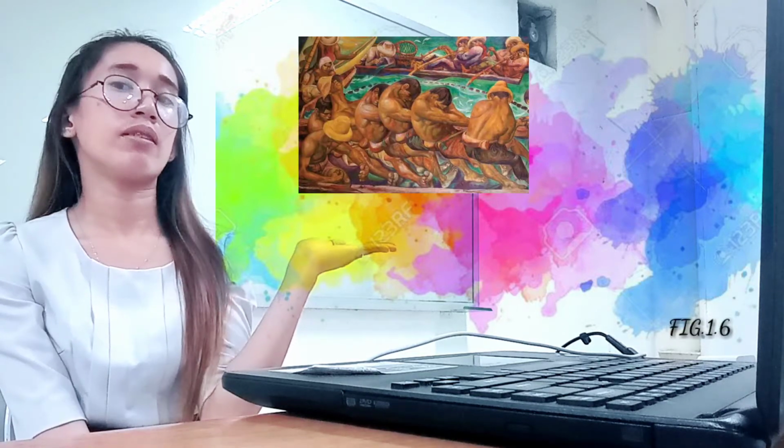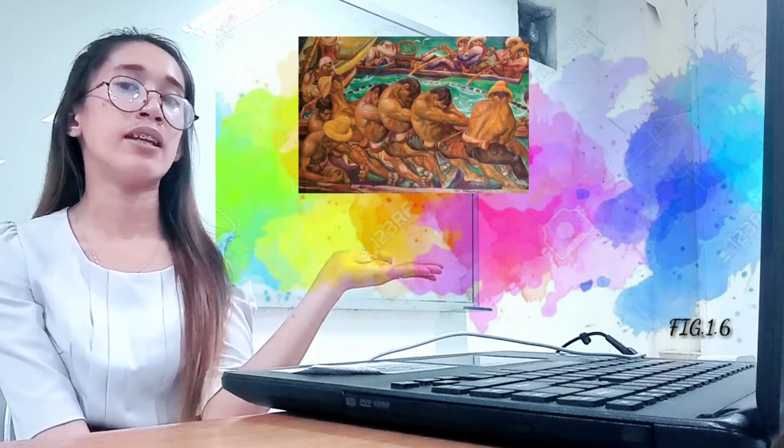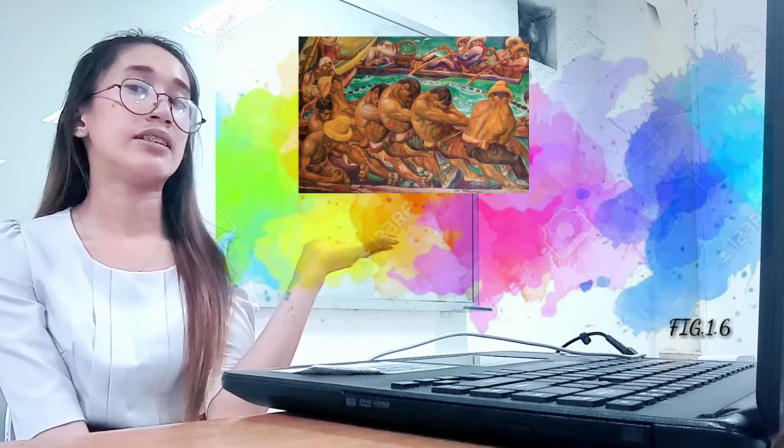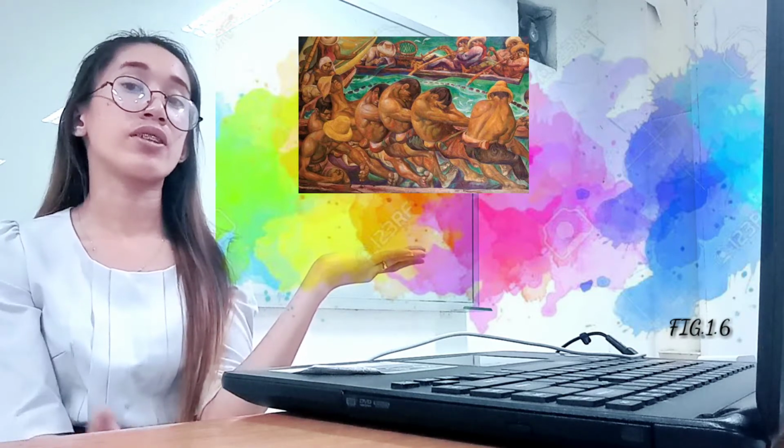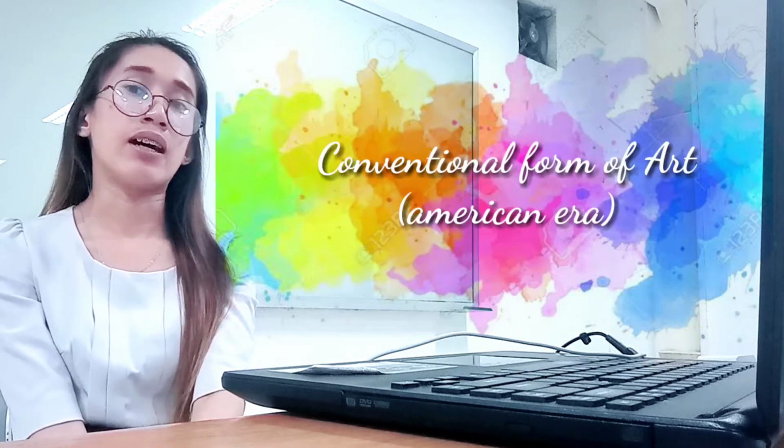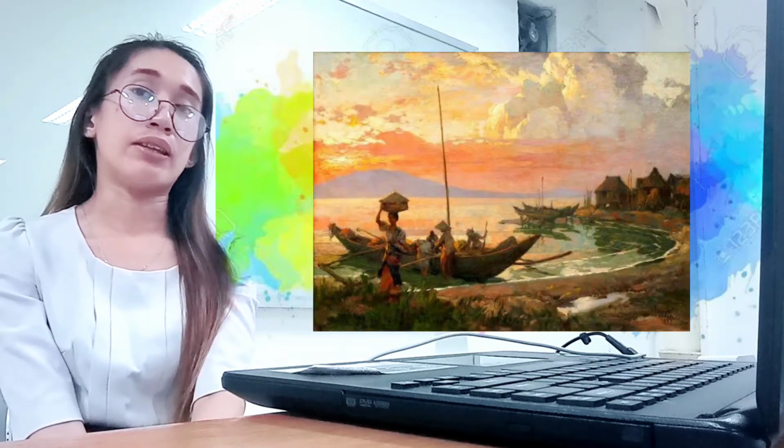So, based on the picture, saan dyan ang modern art at saan dyan ang conventional form of art. Yung figure 1.5 is the modern art, while the figure 1.6 is the conventional form of art of Fernando Amorsolo.